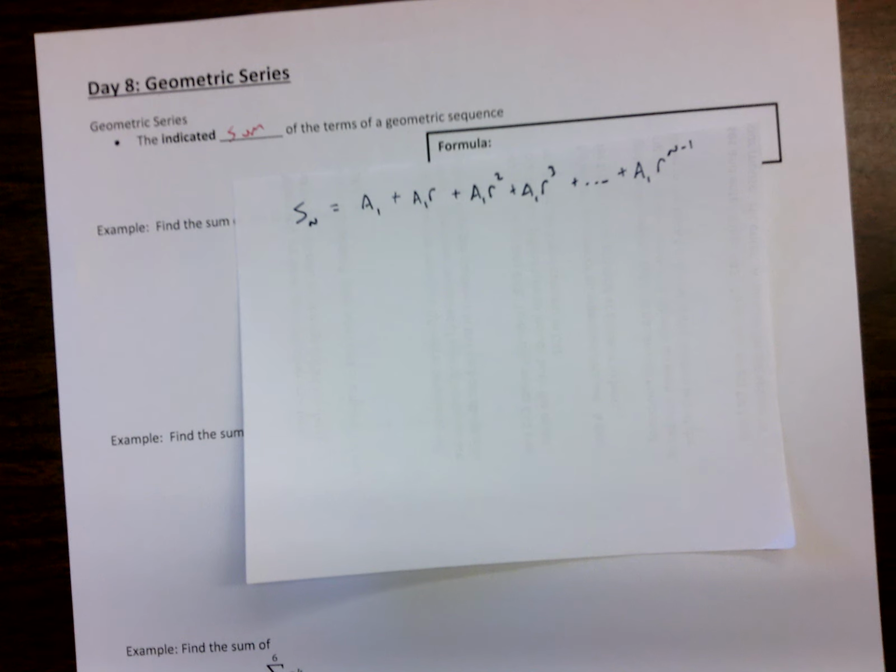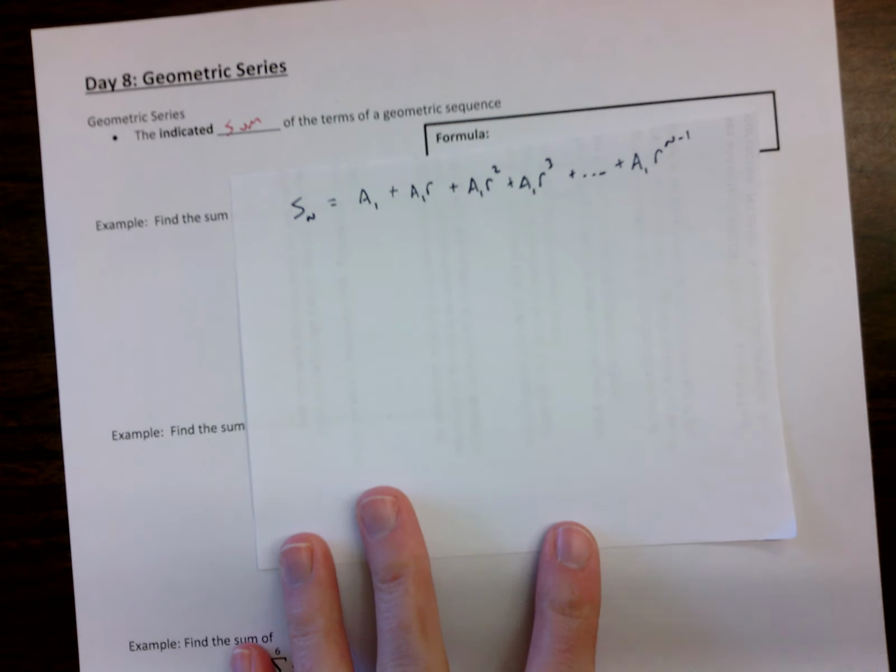To do this, we're going to play a little bit of a trick here. What I'm going to do now is take this entire sequence and multiply it by negative r.